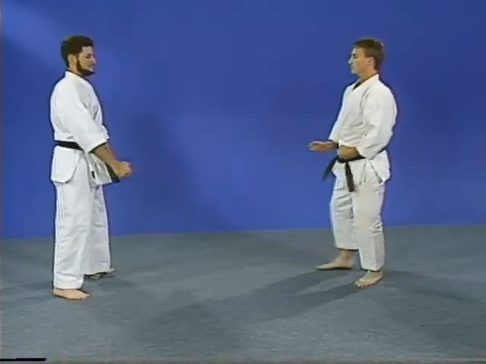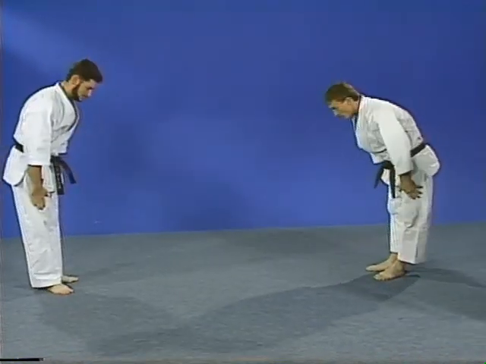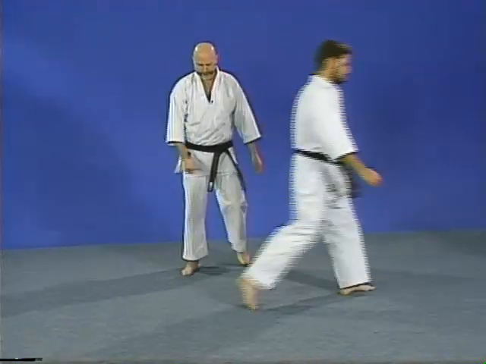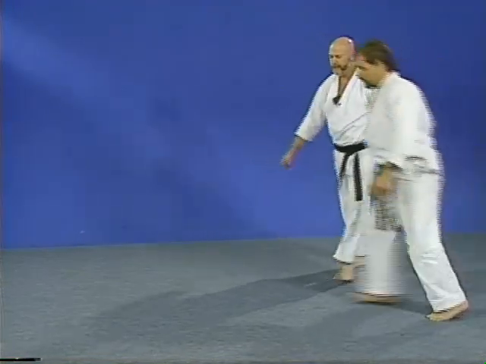And my back. Good. Right, and bow. And back. Okay, why don't you guys take a breather? Let me have Bob come up here and help me out for a minute. Bob, why don't you come up here? Okay, come over here on this side right here.